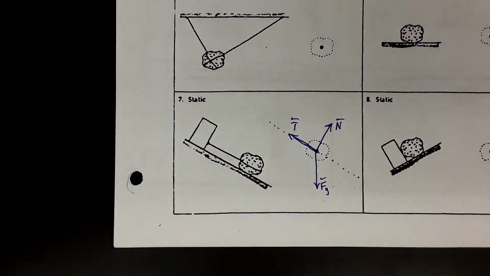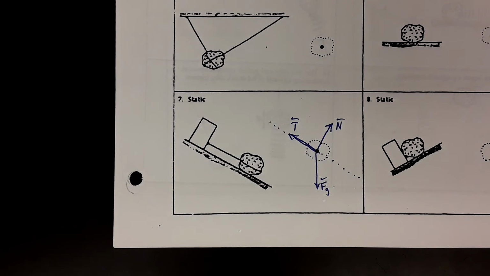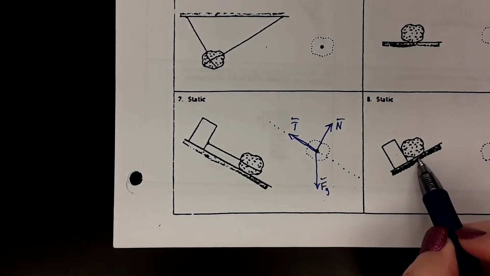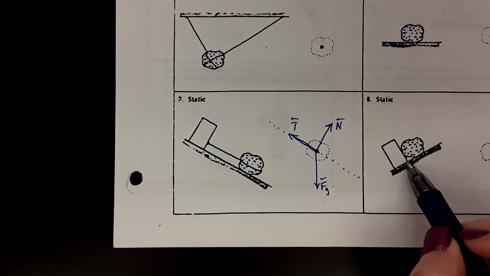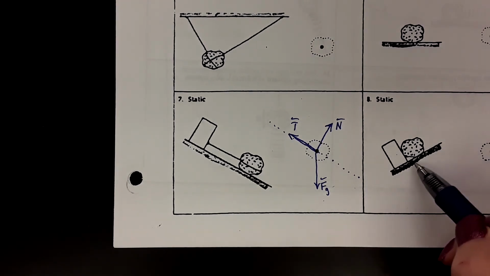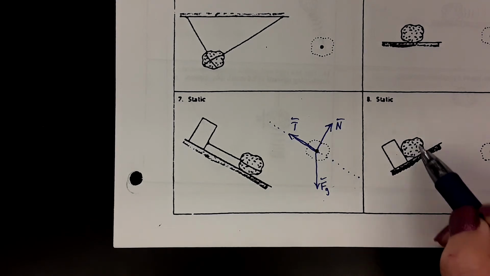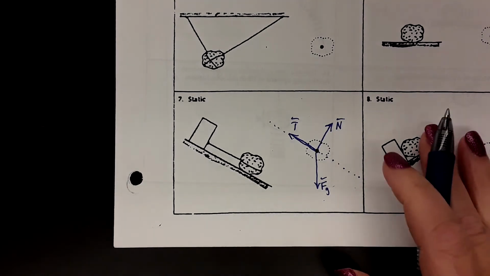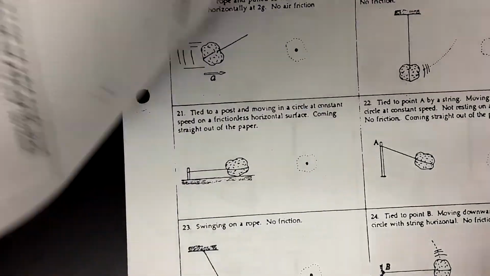Now, can you have more than one tension? Well, of course. Can you have more than one normal force? Yes, you can. Here I have two surfaces touching the rock. One surface faces up that way, so it pushes that way. The other surface faces that way, so it pushes that way. You can have two normal forces. All right? Let's look at another one.